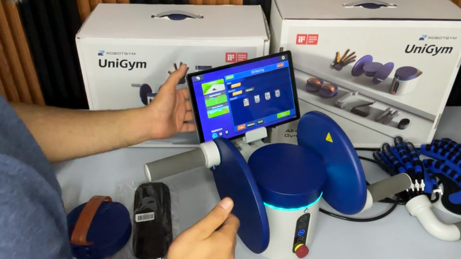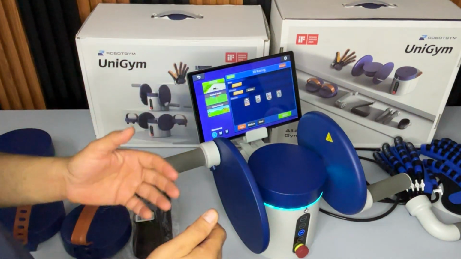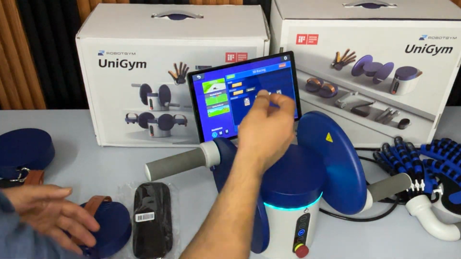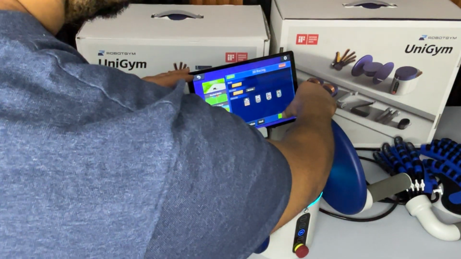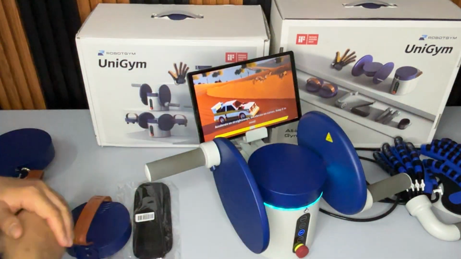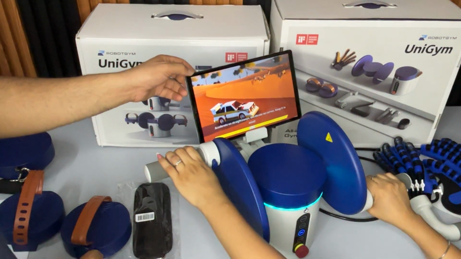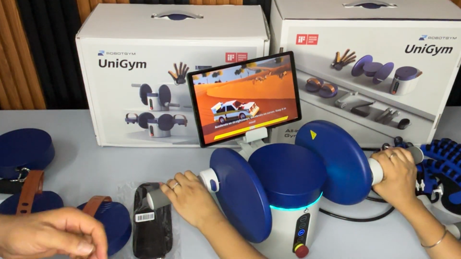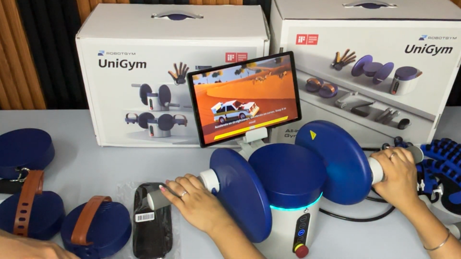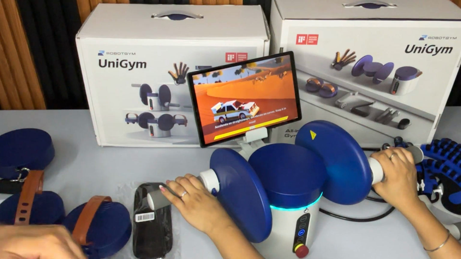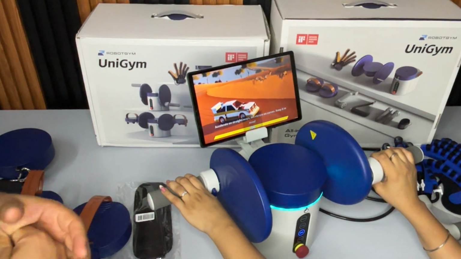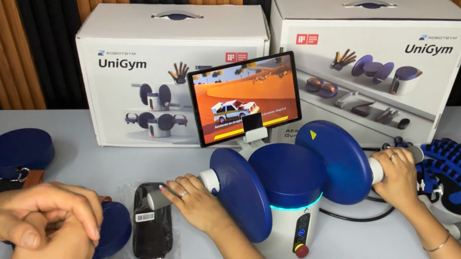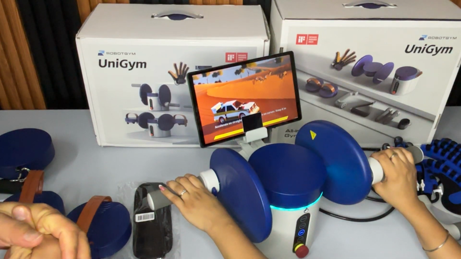This will help the patient to regain and strengthen cognitive function and all. So I'm starting the same. This is the race. The game is loading. That depends on the Wi-Fi connectivity. We are having some weak Wi-Fi connection over here, so it's getting loaded up.